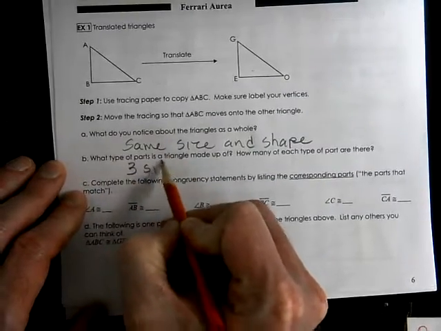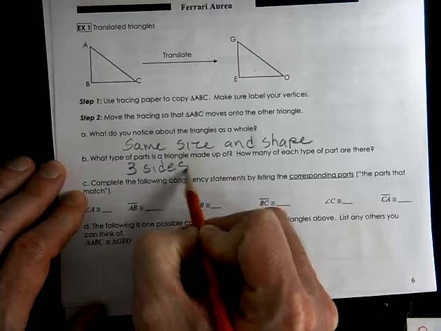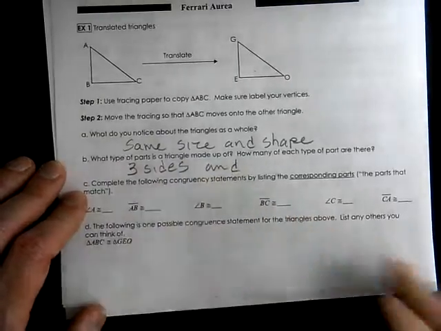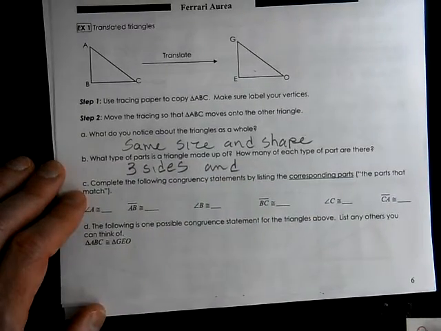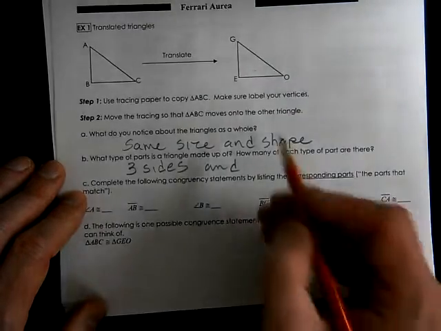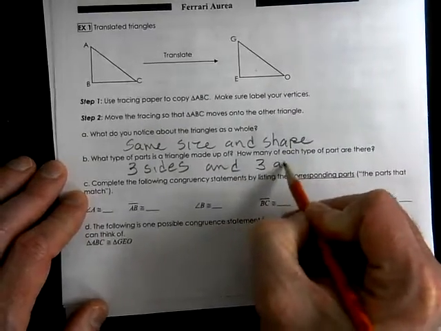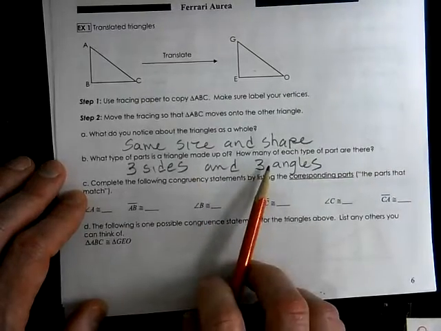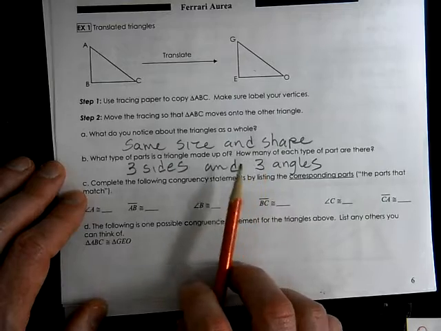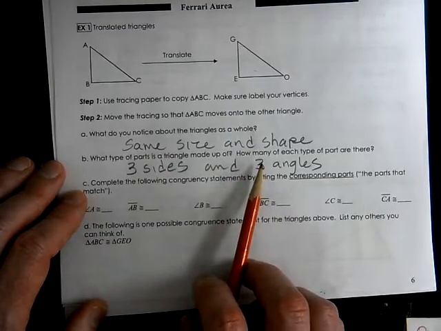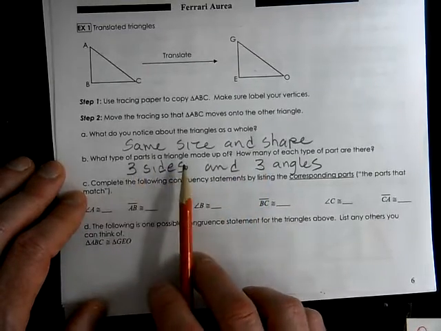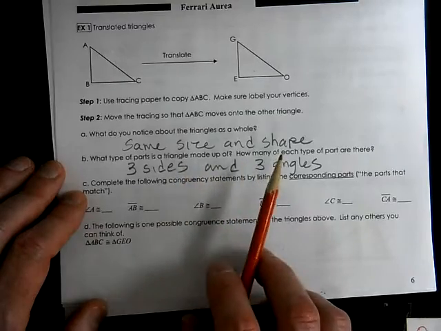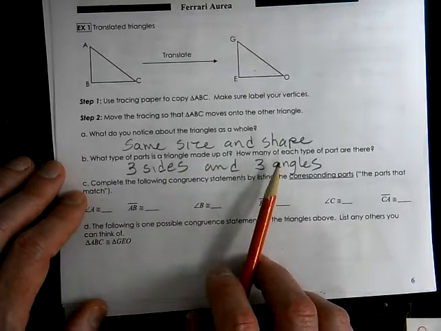Three sides or three segments. And what are the other things that are created by the segments? We have three angles. So that's what we need to look for when we talk about triangles being congruent. We need to be sure the three sides match, and we need to verify that the angles are even the same.